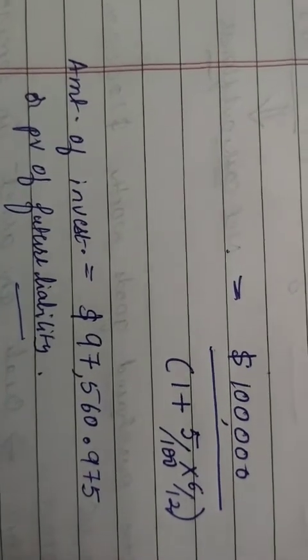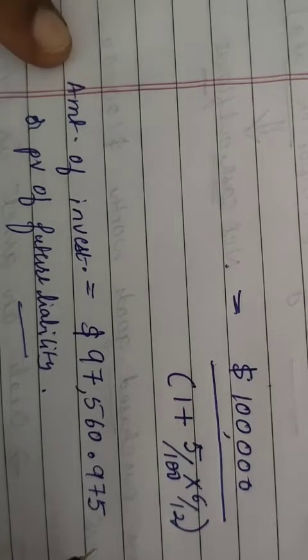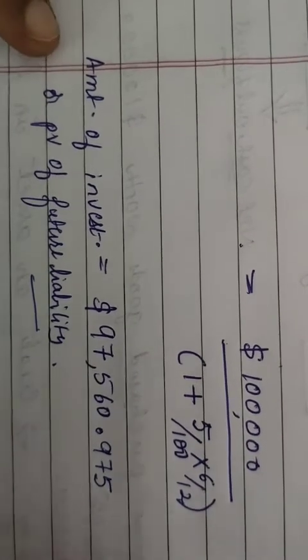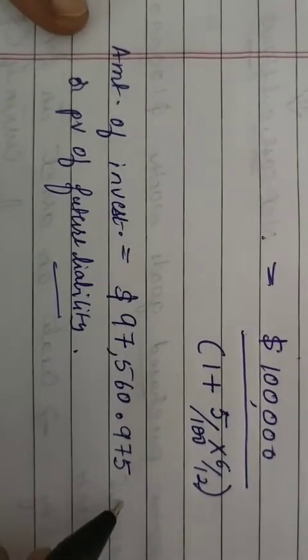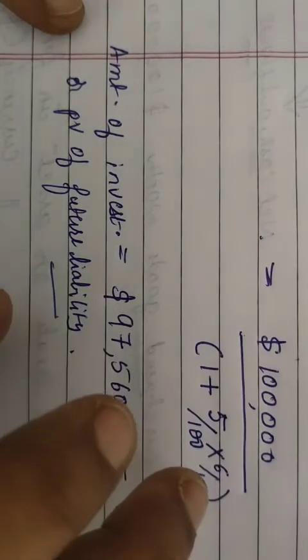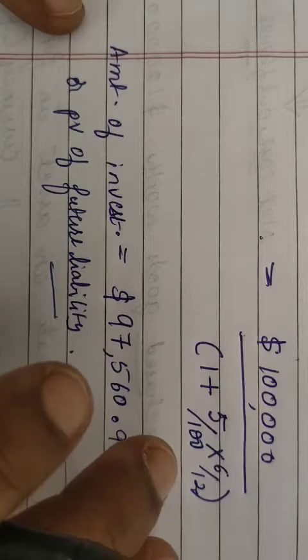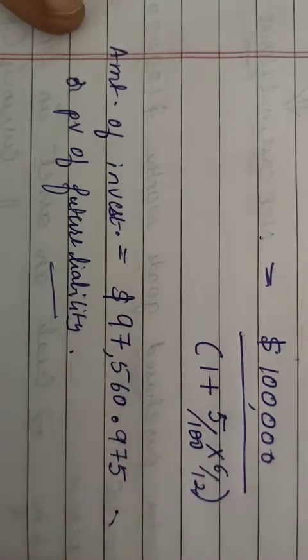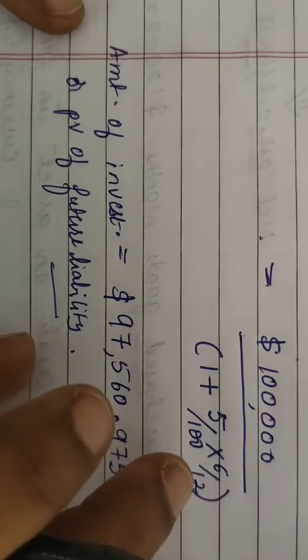Now, let us have one question. Do you have $97,560.975 with you? You are in India now. To hedge the risk, you have gone for a money market hedging strategy.